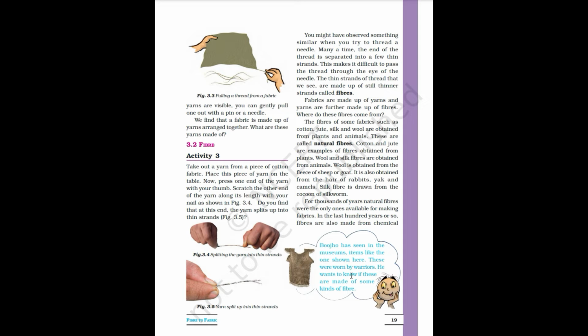Boju has seen in the museums items like the one shown here. These were worn by warriors. He wants to know if these are made of some kind of fabric. No, they are not made of fabric. If they were made of fabric, they would be easily tearable and useless.